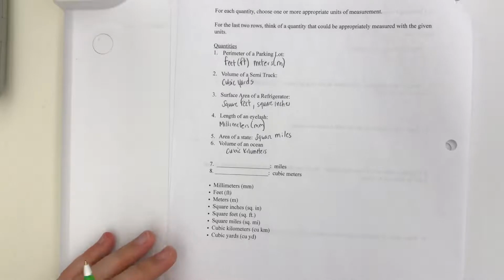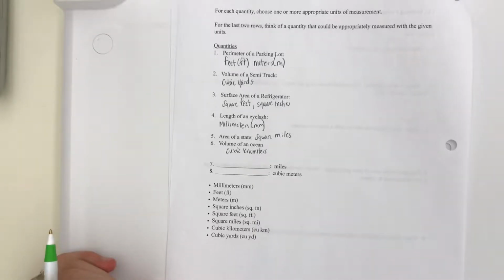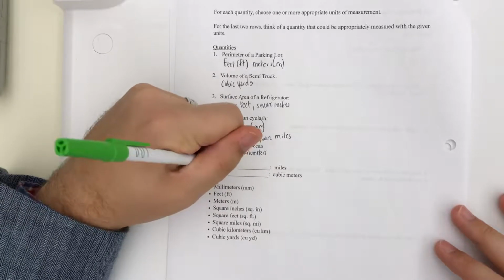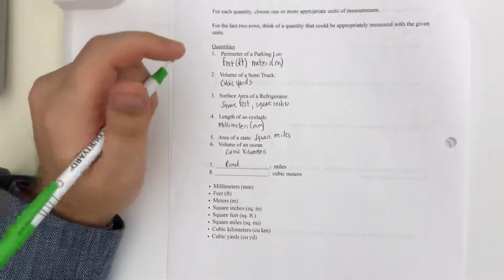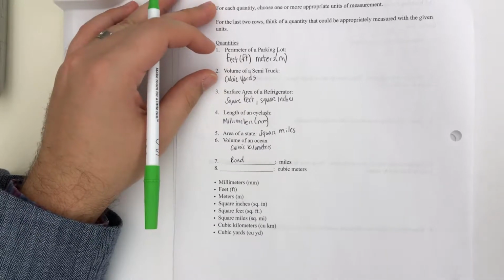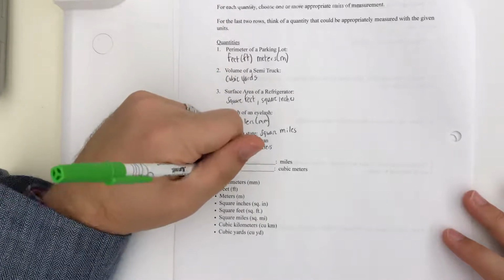Makes sense. Something that I can measure in miles is a road, right? So you're driving on the road, it tells you there's 60 miles until your destination. And then for something in cubic meters, what I can do is a swimming pool.